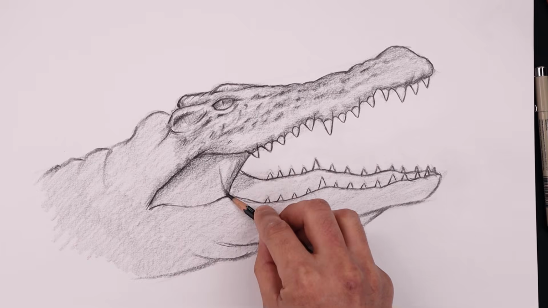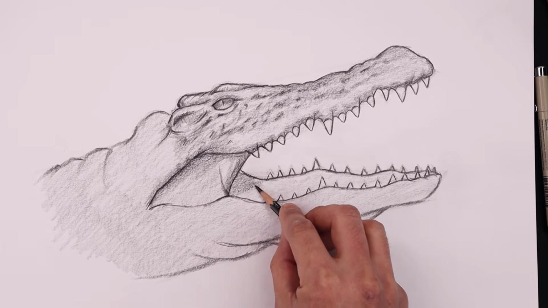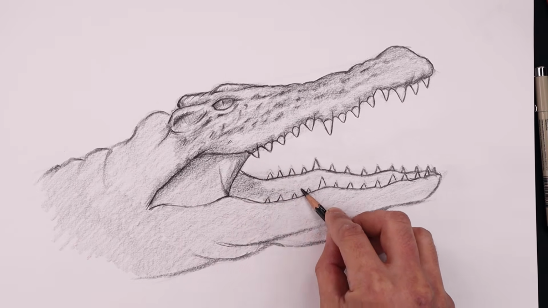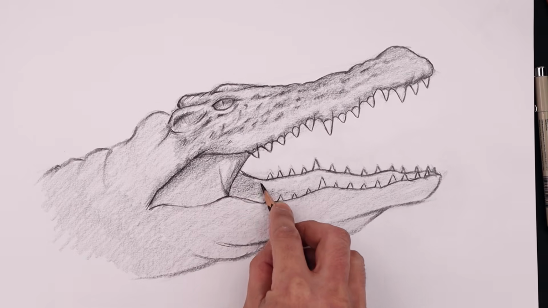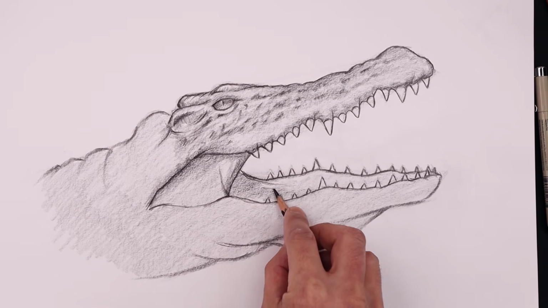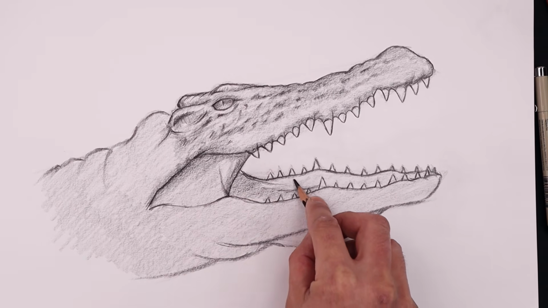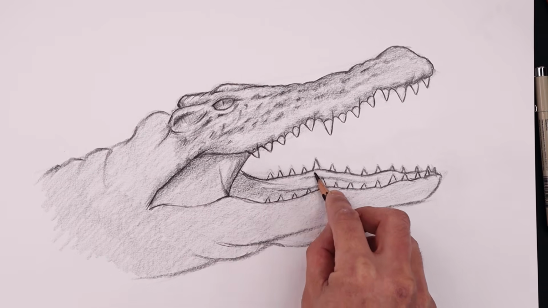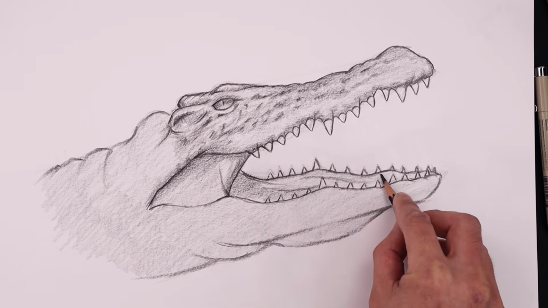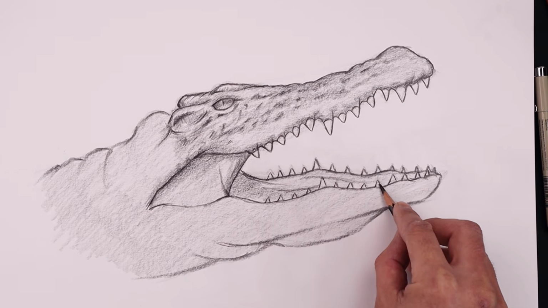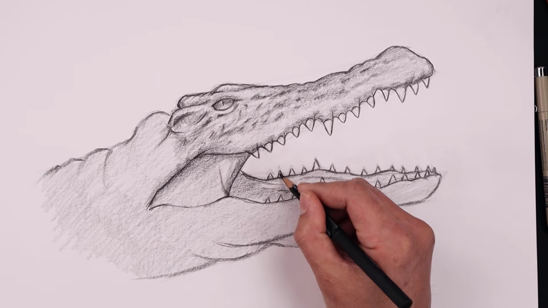Just lightly shading the inside of the mouth on the left side, and then fade that across. And add some wrinkles and folds on the inside. And then we'll darken up the back row of teeth.